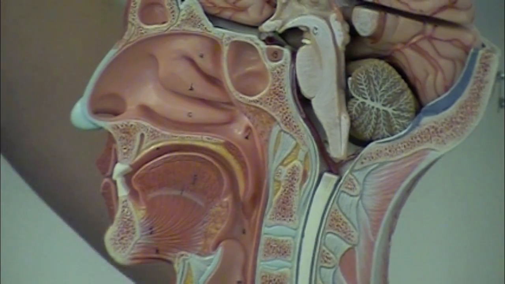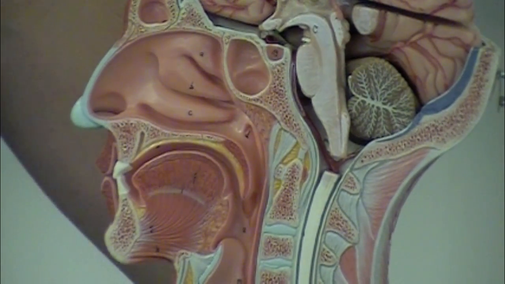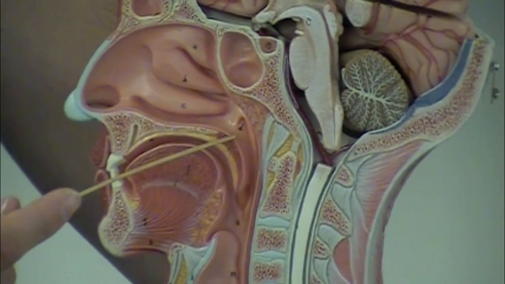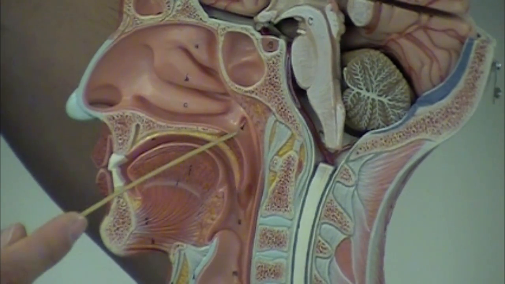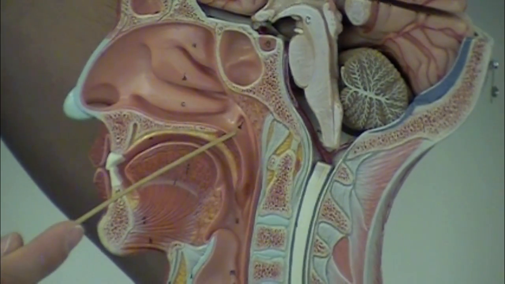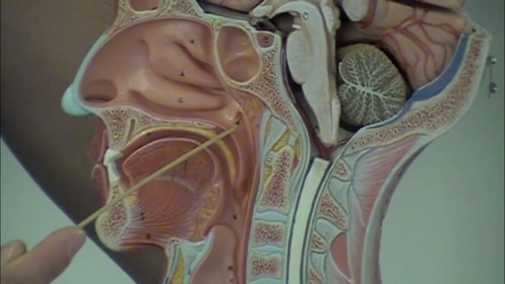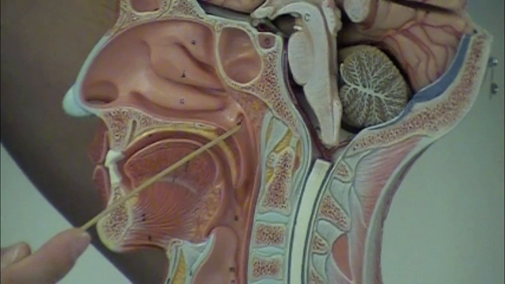Now we'll take a more in-depth look at the pharynx. The first structure we're going to look at is the nasopharynx, and that's going to be this region here. And you'll just know that that's from the meatuses and the conchae all the way down to the uvula. And that will be the nasopharynx.